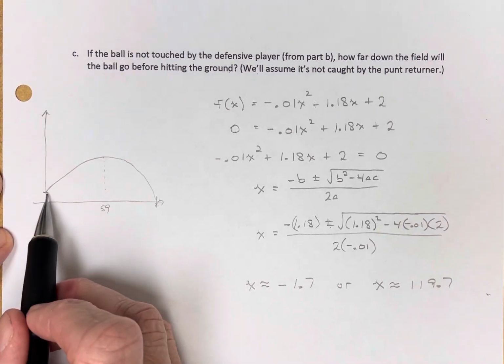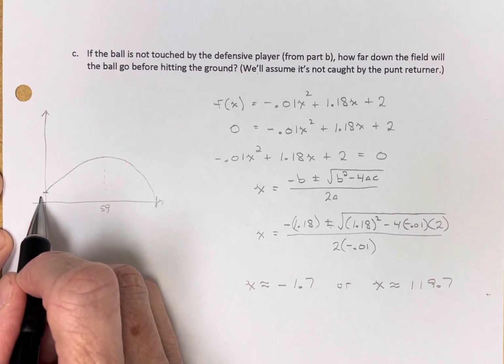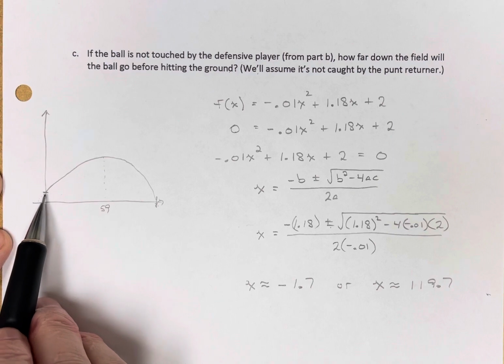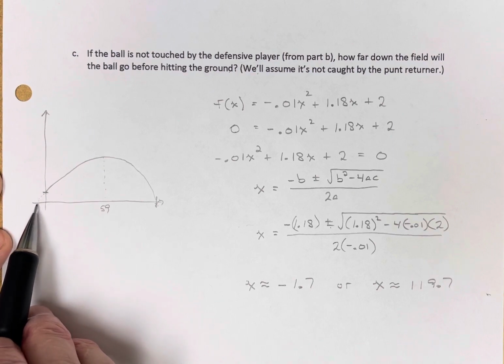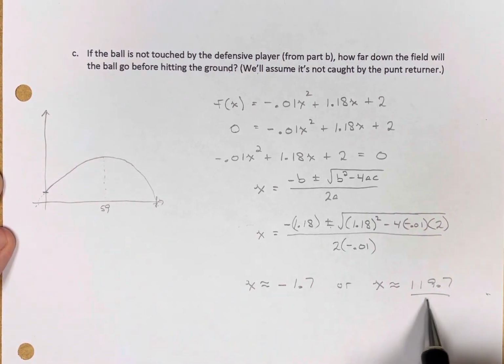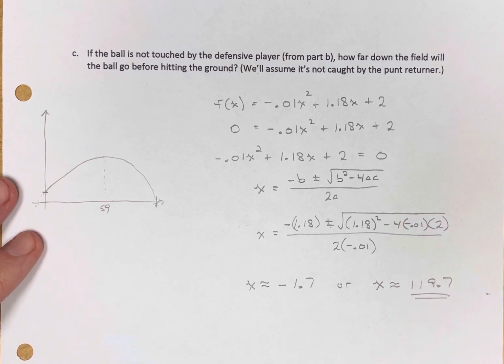What that says back here, as you notice, is if the punter had kicked it from, well, the punter kicks it at 0 feet above the ground, so there's the negative x-intercept back here, which we're not concerned with. We're concerned with this one. How far did it go out? And right there is the answer we got.